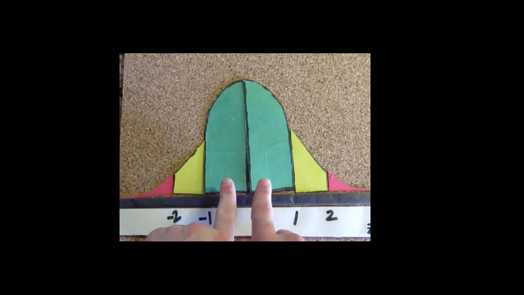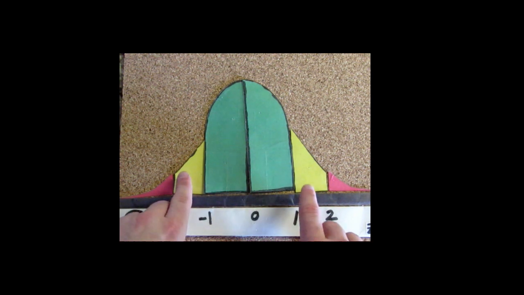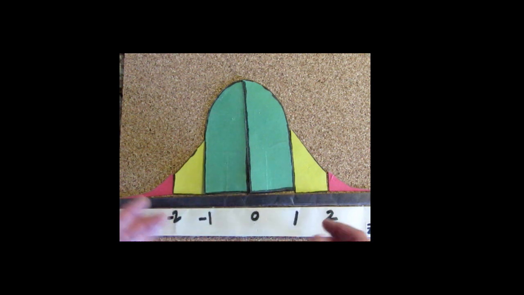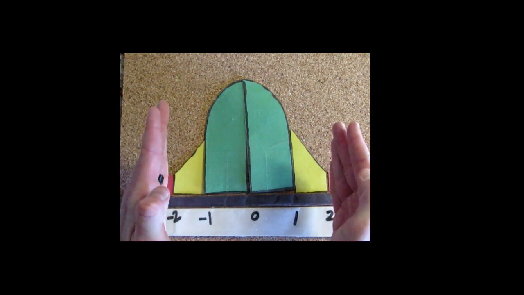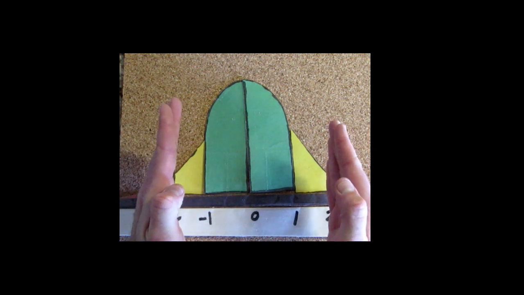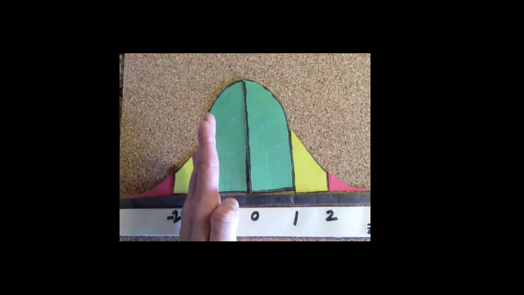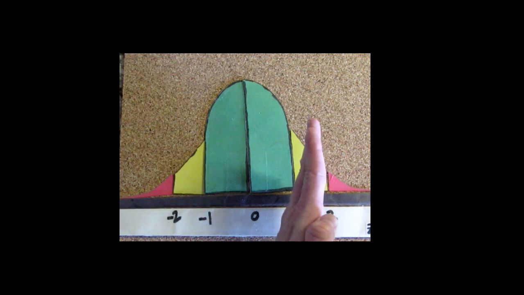So the green, these are each 34%. Add them together, you get 68%. The yellows, each piece are 13.5%. Notice if you add 13.5 plus 13.5 plus 34 plus 34, you actually get 95%. Usual things happen in yellow or green. Unusual is more than 2 standard deviations below, or more than 2 standard deviations above.